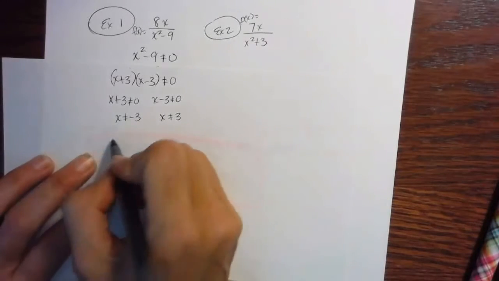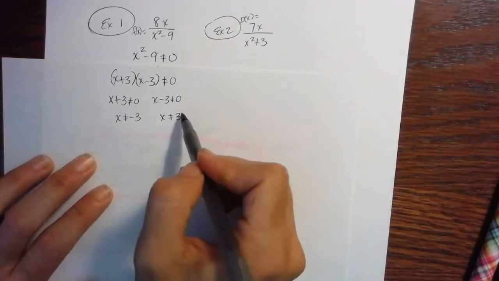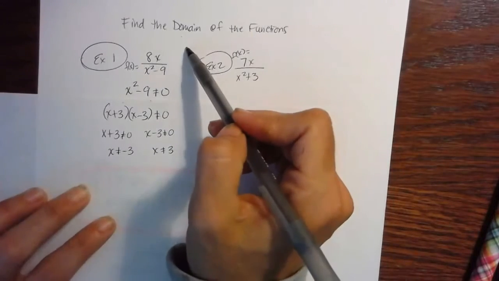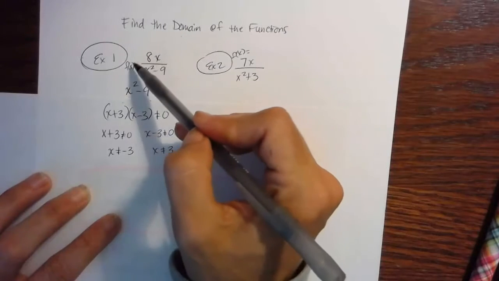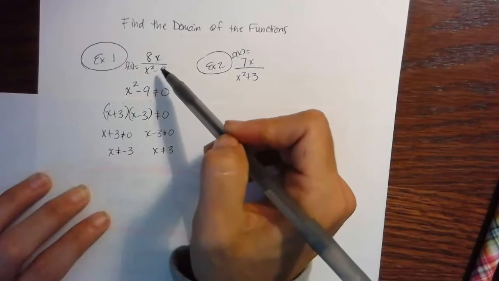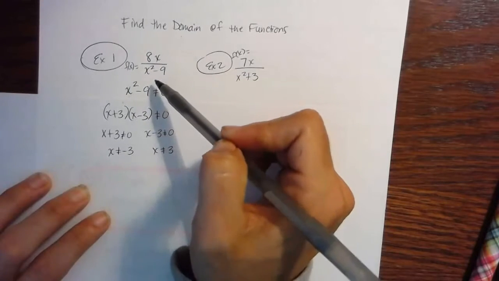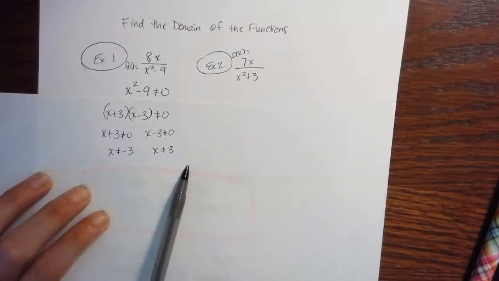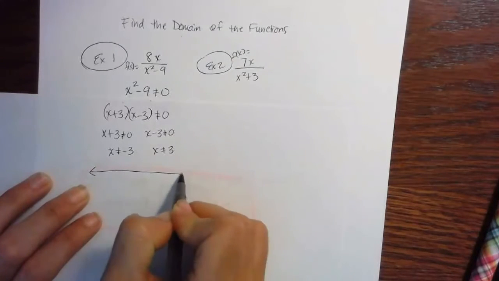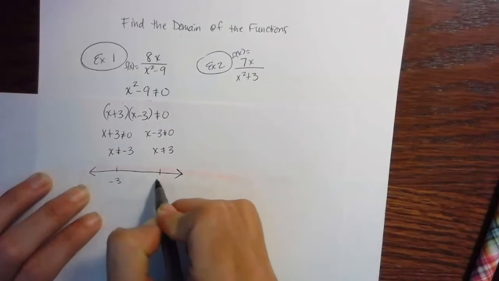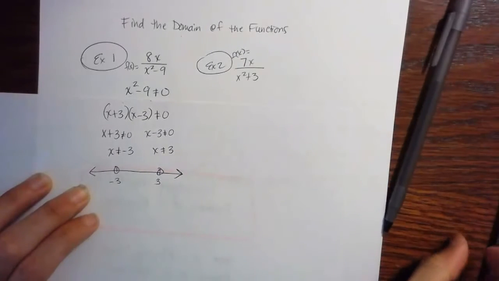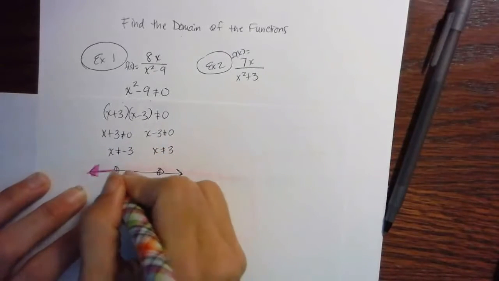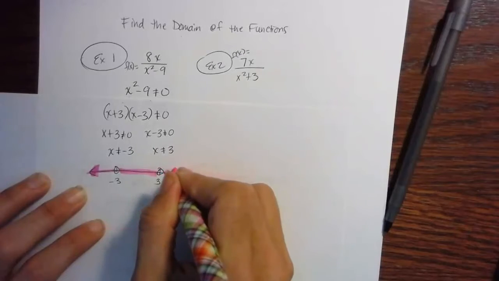So now let me show you what this looks like when we say x cannot equal -3 and x cannot equal +3. What domain means is basically what are all the possible inputs for this function. What is everything that we can put in place of x? This is basically saying you can put anything you want in place of x, just not -3 or +3. Let me show you what that looks like on a number line. Here's -3, here's +3. We can essentially put the entire contents of the number line in for this function, just not these two values.